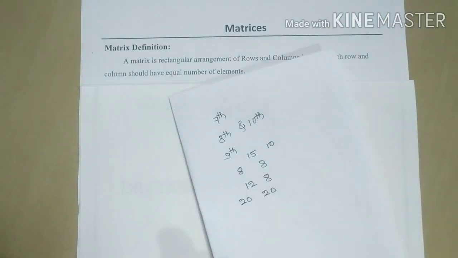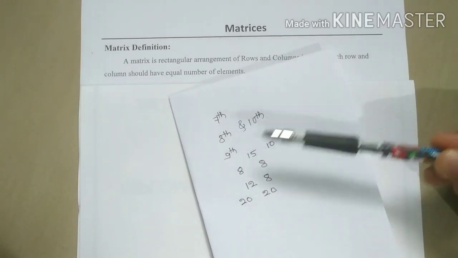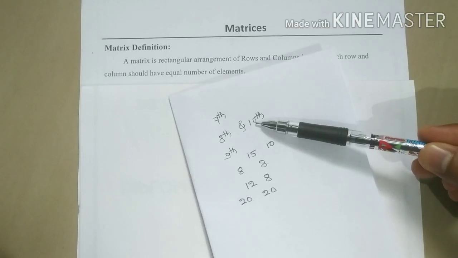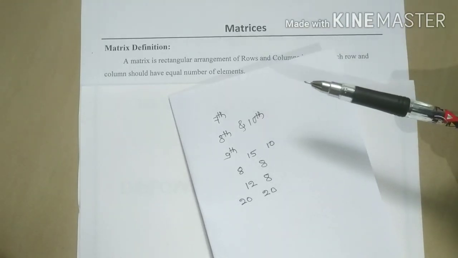Correct? Suppose someone asks what is the total strength of the 7th, 8th, 9th and 10th standards, and how many boys and how many girls are there.